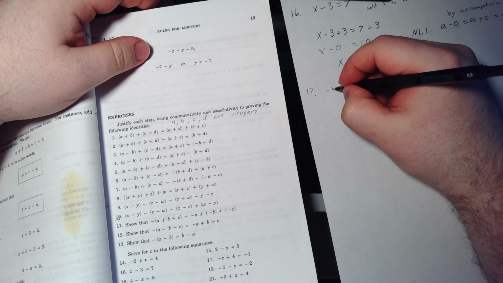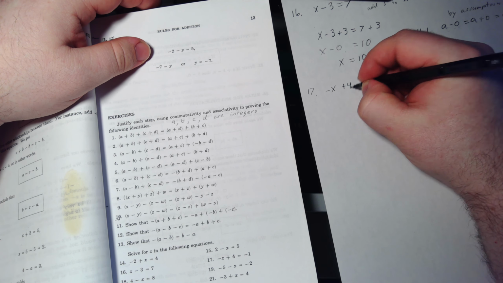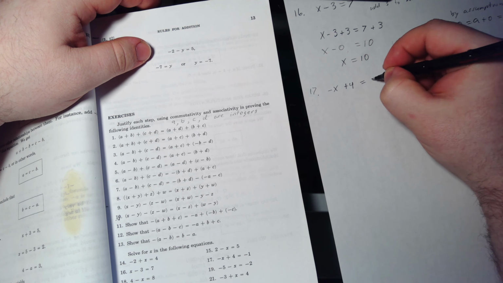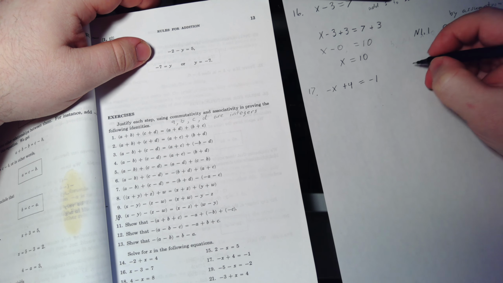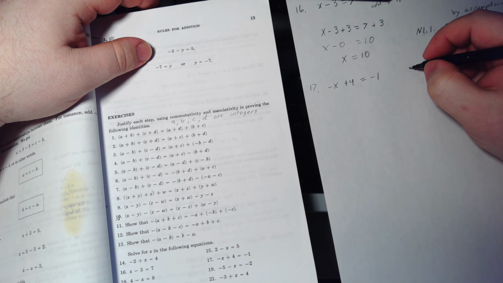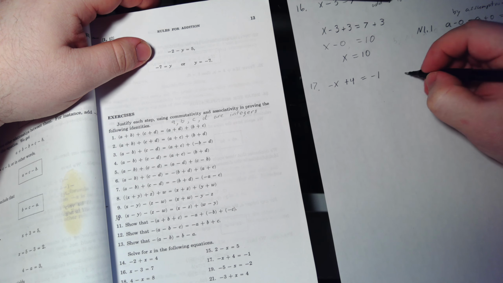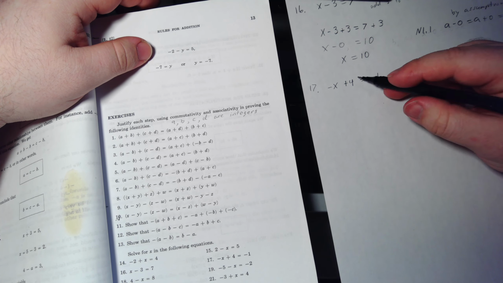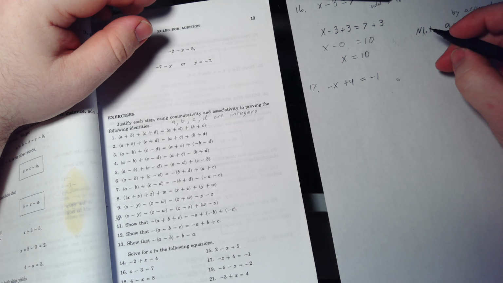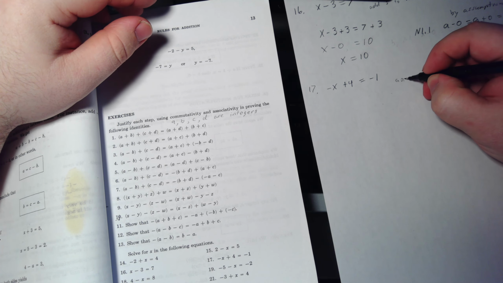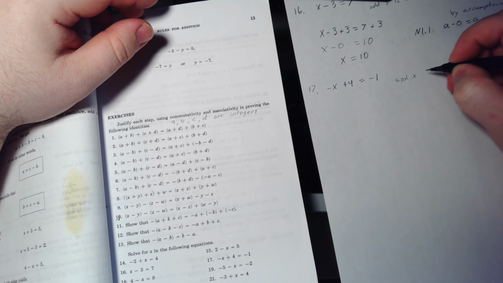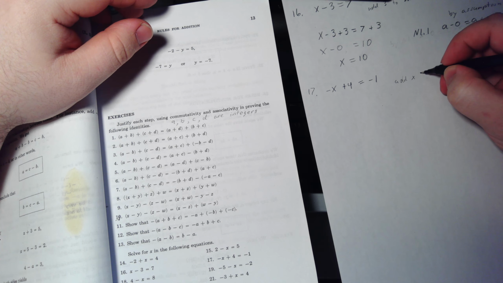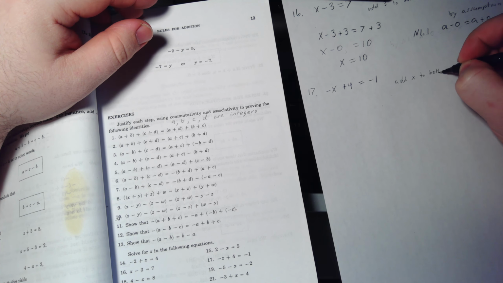We have minus x plus 4 equals minus 1. So let's get x to the other side as well as removing its minus because we want x by itself. Nice and easy. So let's add x to both sides.